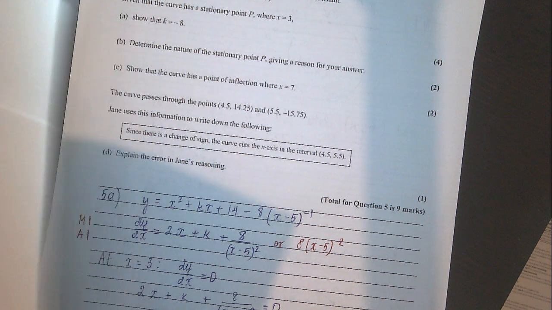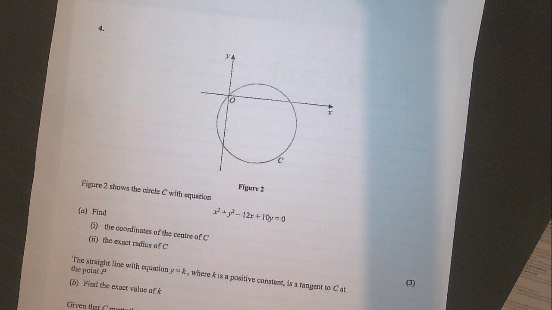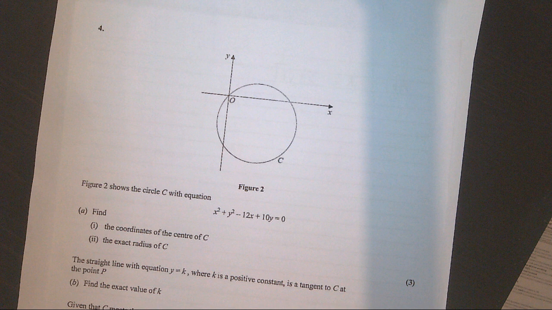Okay, let's continue our conversation about paper 2 solutions, and we are looking now into question 4b. 4a has been done in the previous video, and so we'll look at 4b. Find the exact value of k.